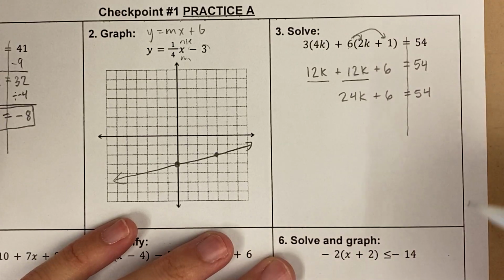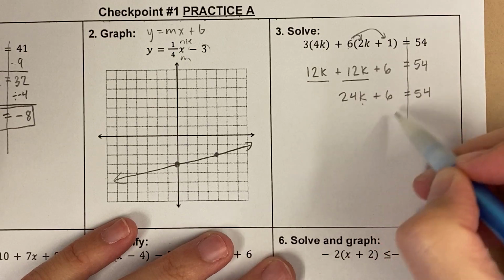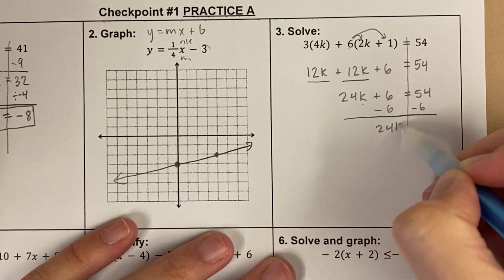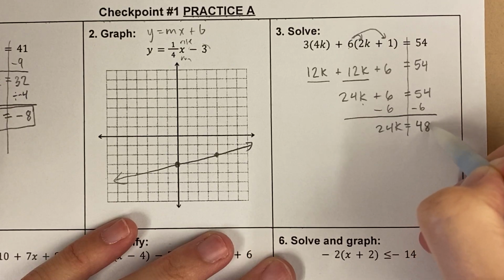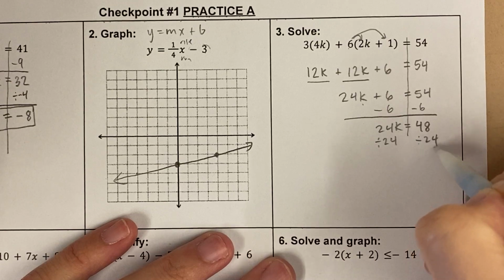Now, finally, on the left side, everything is simplified, and I'm going to start trying to get k by itself. I always deal with addition and subtraction first. And now k is being multiplied by 24. I'm going to divide by 24.